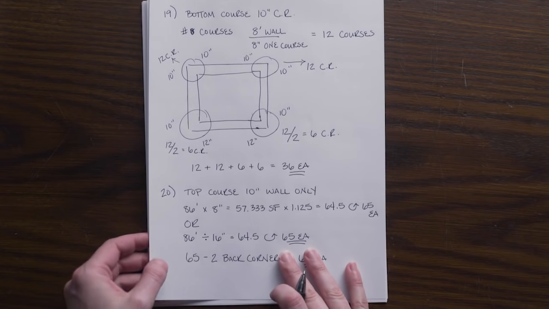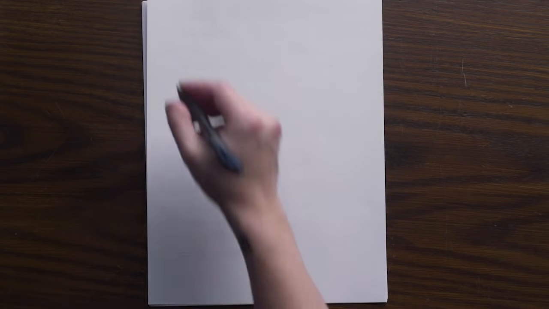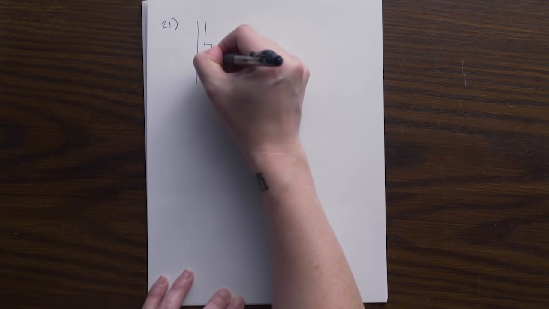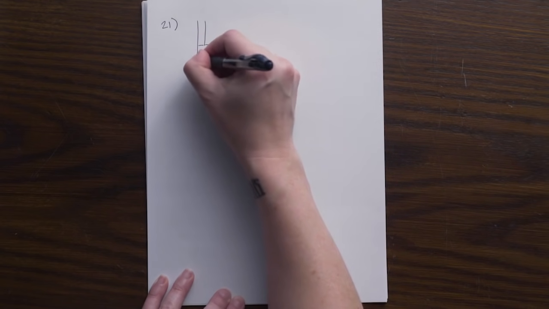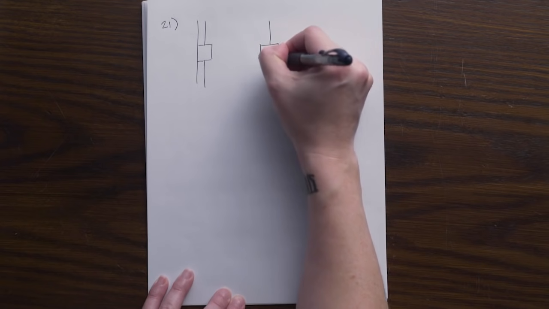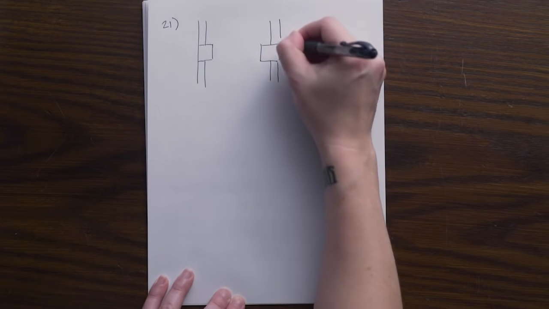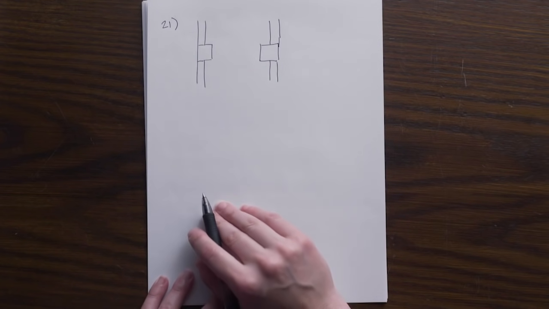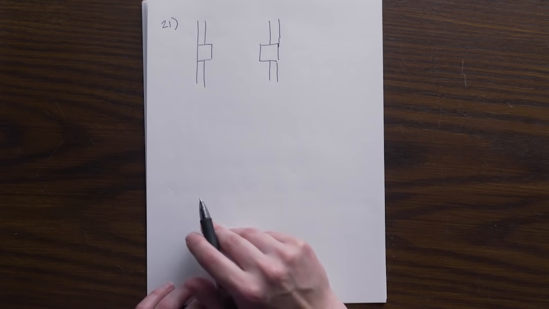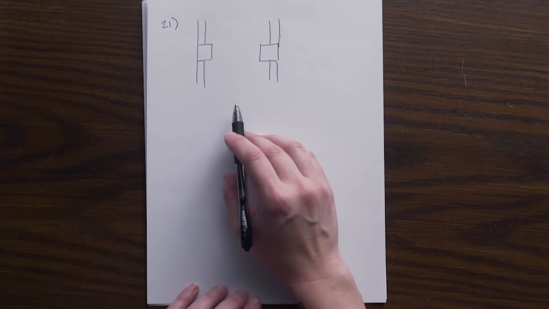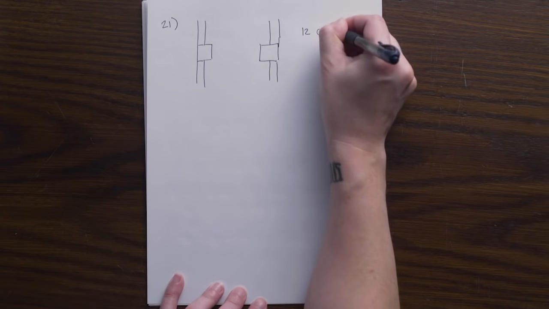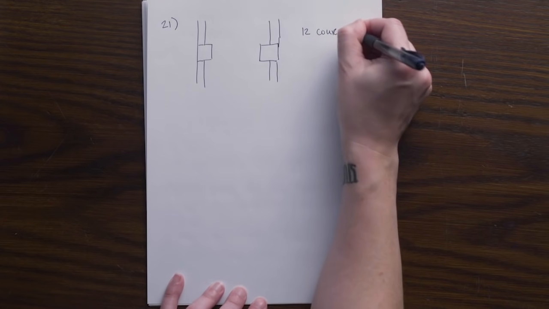Moving on to our next problem. Number 21 is looking at our pilaster blocks. So our pilasters, if we're looking at our side walls, they are the blocks that are going to be holding up our beam that runs across the center. So they are stacked upon each other and they run up both sides of the beam. We have already determined that we have 12 courses running up our foundation wall.